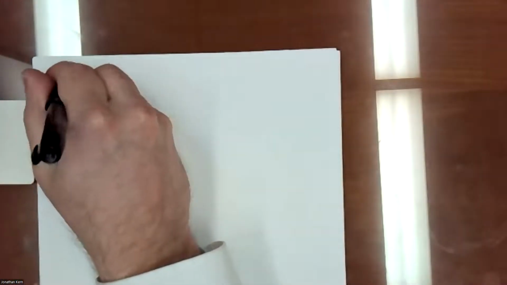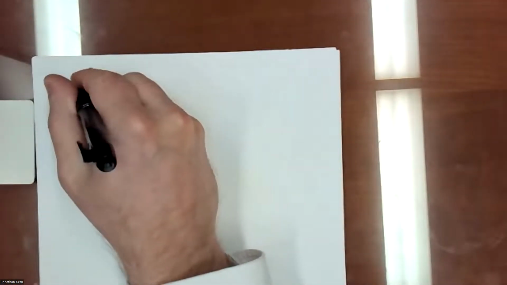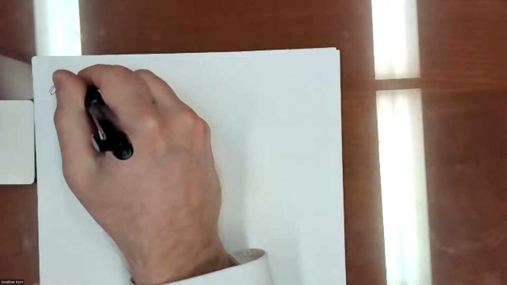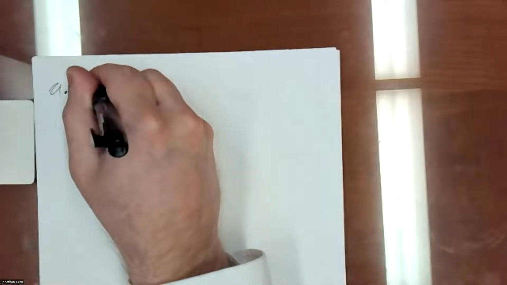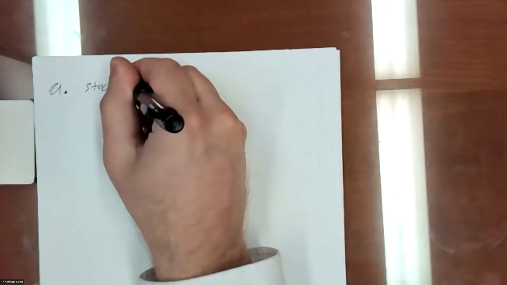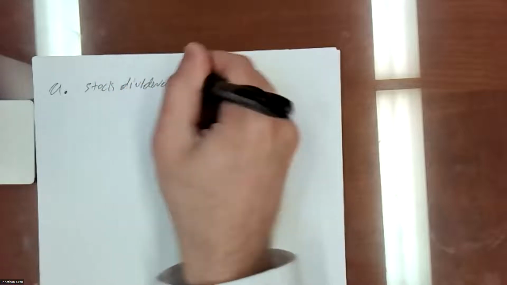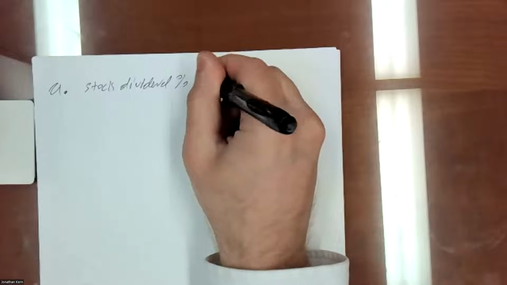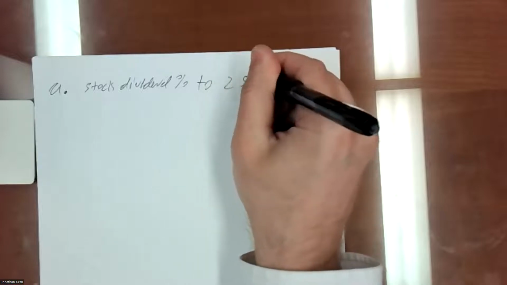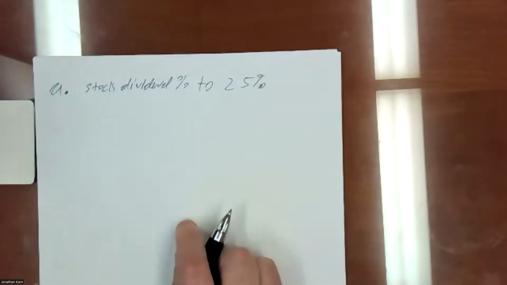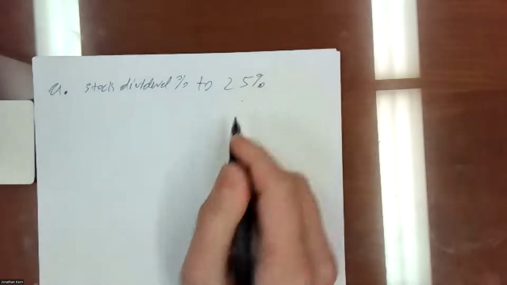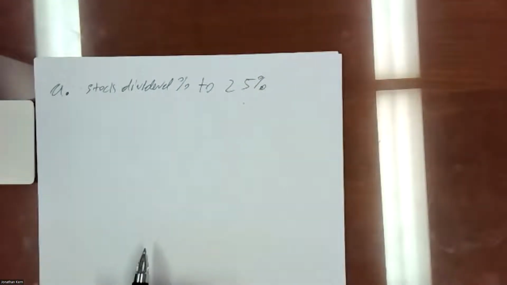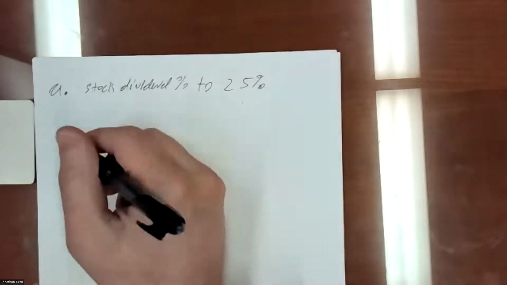So to work this question, the first thing we have to do is determine if it is a large stock dividend or a small stock dividend. And the way we do that is we compare the stock dividend percent to 25%. If it is less than 25%, it is small. And if it is more than 25%, it is large.